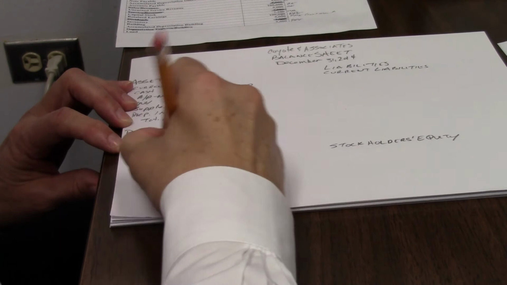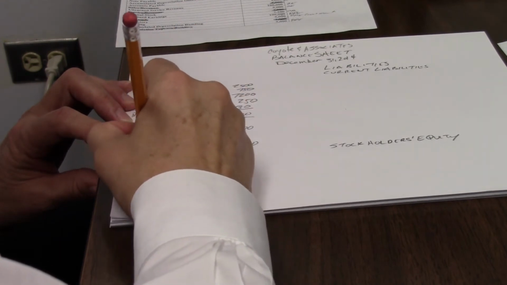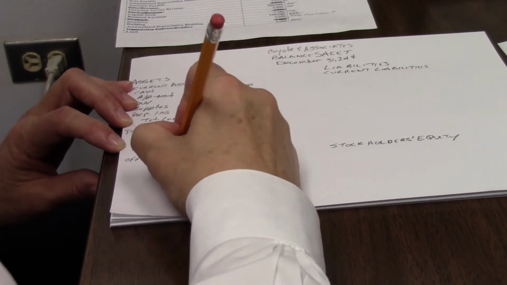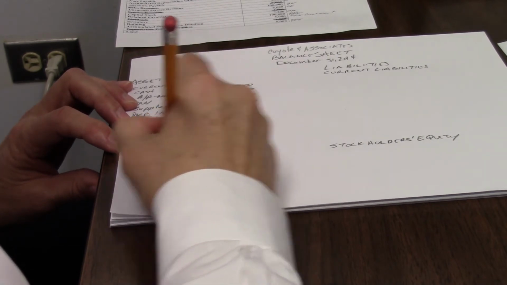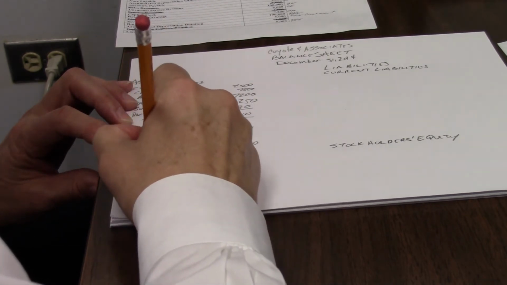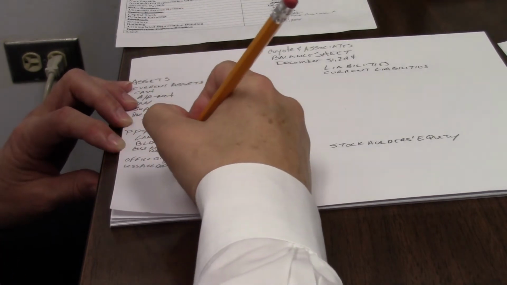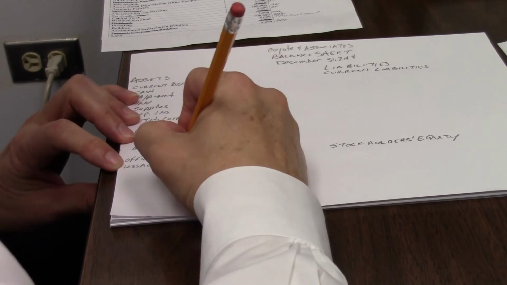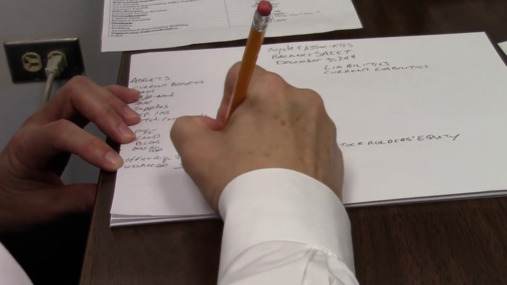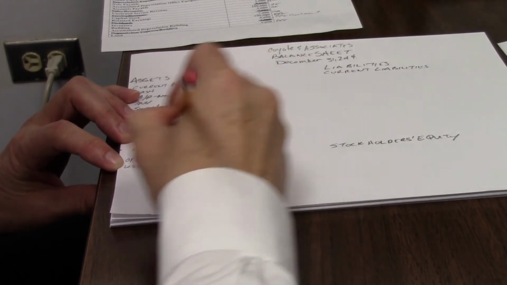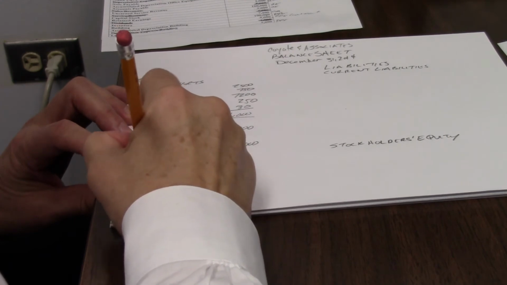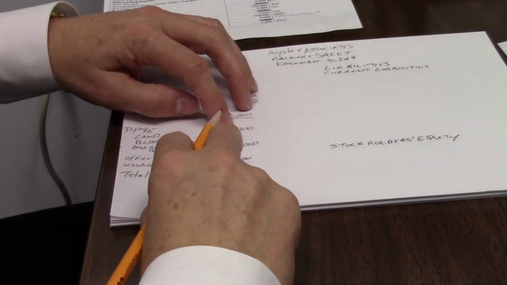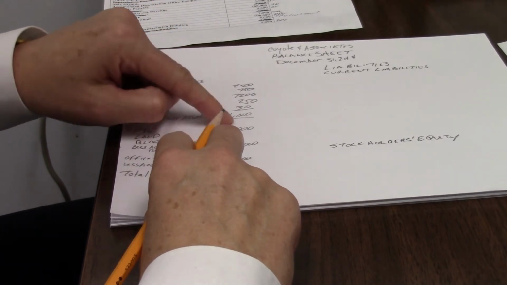95,000. Then we'll have office equipment 25,000 less accumulated depreciation of 5,000. Seems to be the number for depreciation. Gives us 20,000. So we'll have total PP&E is 5 and 20 is 25 and 95.